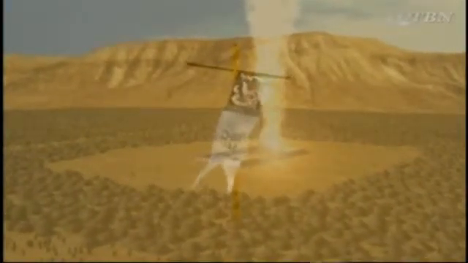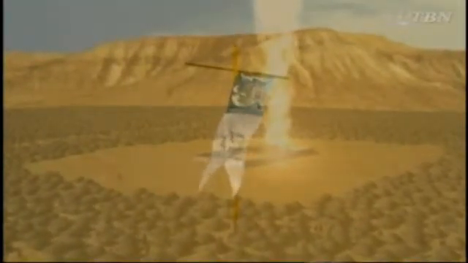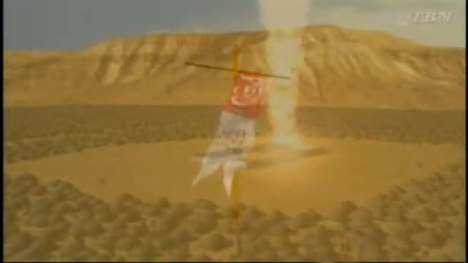On the north side shall be the standard of the camp of Dan by their armies. And those that camp next to him shall be the tribe of Asher. Then comes the tribe of Naphtali.